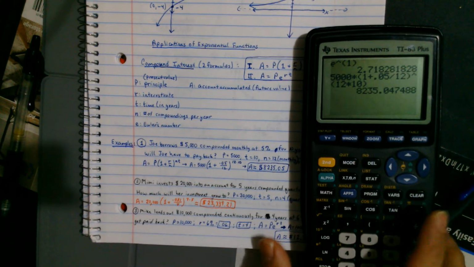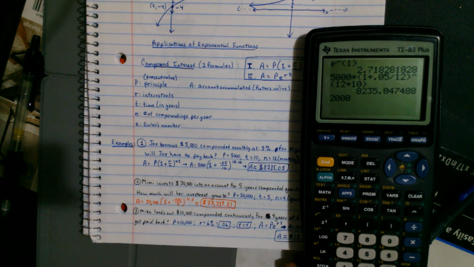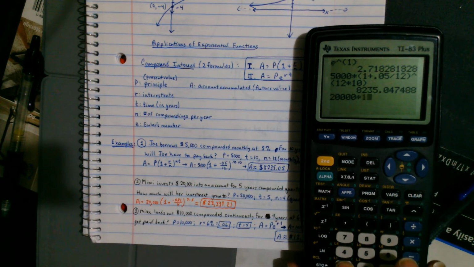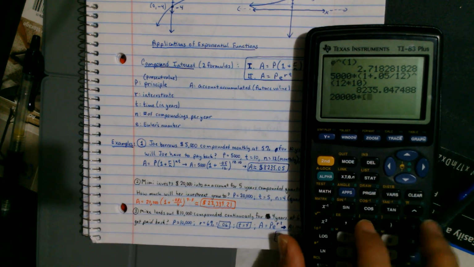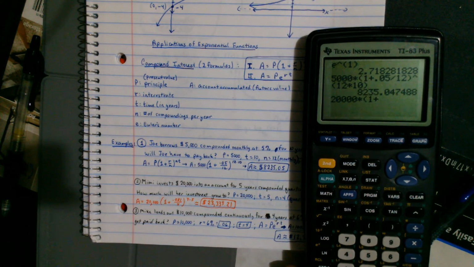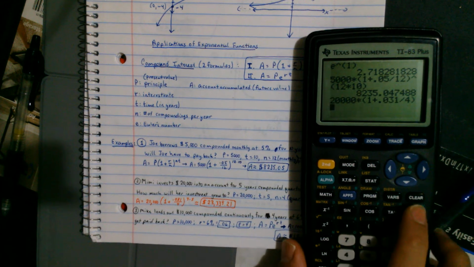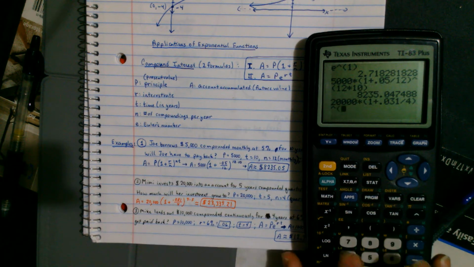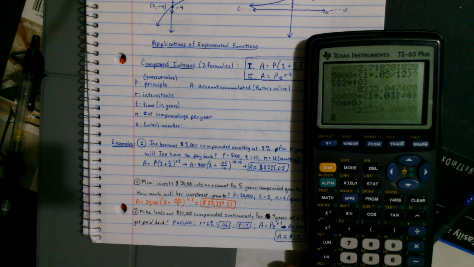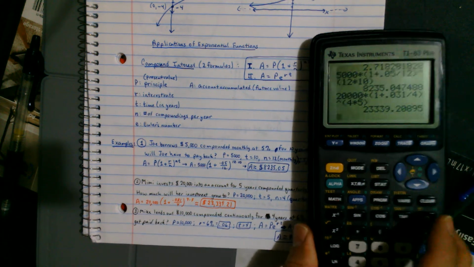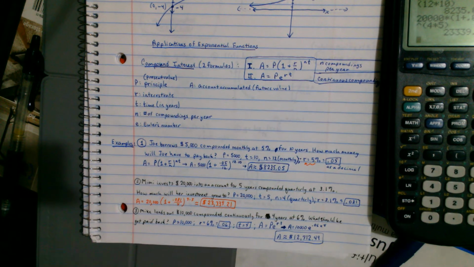If you want, let's see: 20,000 times parentheses 1 plus 0.031 divided by 4, close the parentheses, raised to the parentheses 4 times 5 power. That gives $23,339.21. And since it's dollars and cents, we round to two decimal places.